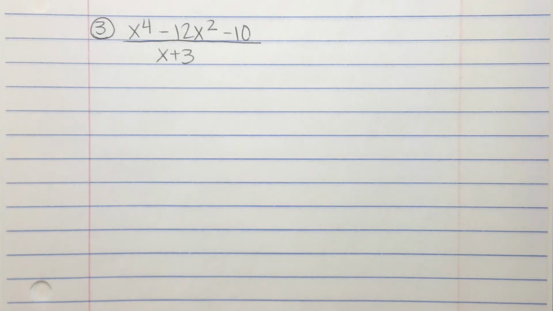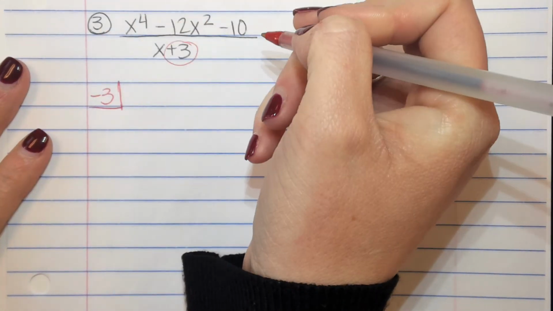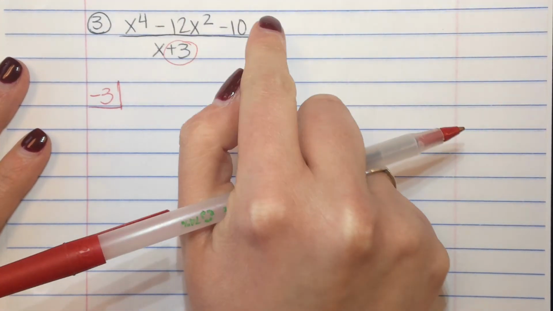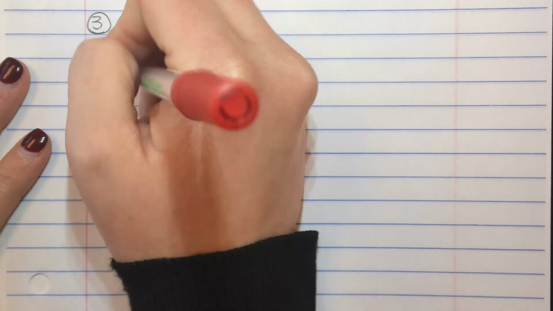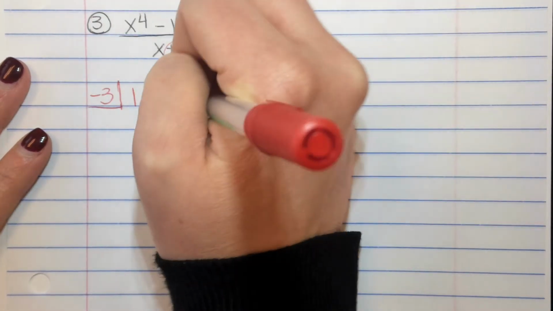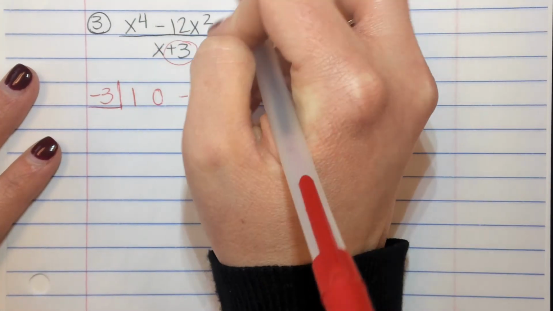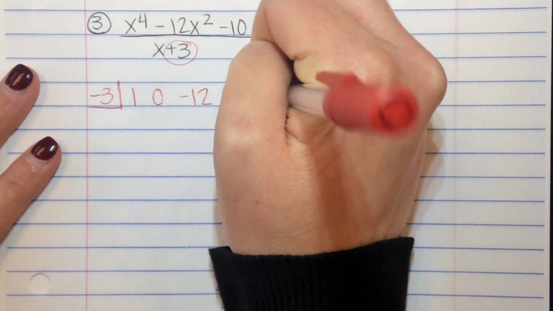Okay, here's example number 3. We have x to the 4th minus 12x squared minus 10 over x plus 3. Do the same thing as we did before. We want the opposite of this, so negative 3. Bring down our coefficients, but we have 4, 2, 0. So we're going to have to plug in some zeros as placeholders. So we have a 1. We don't have an x to the cubed, or x cubed. We have negative 12x squared. We don't have an x term, and then we have negative 10.